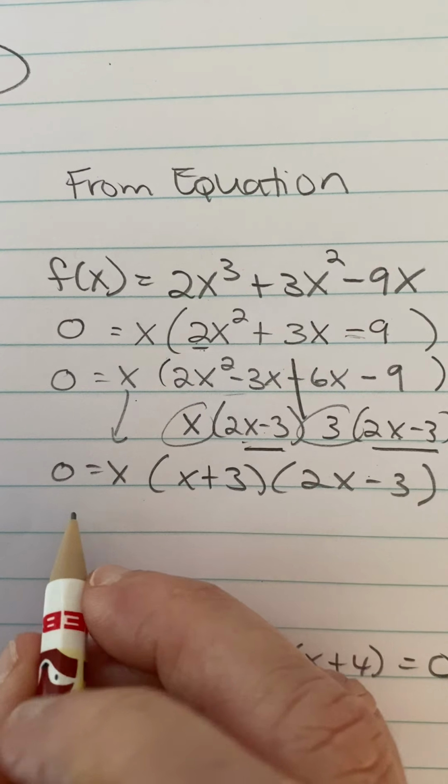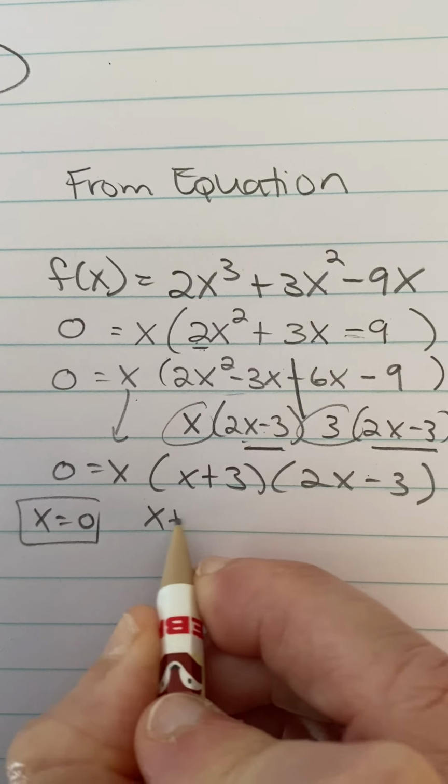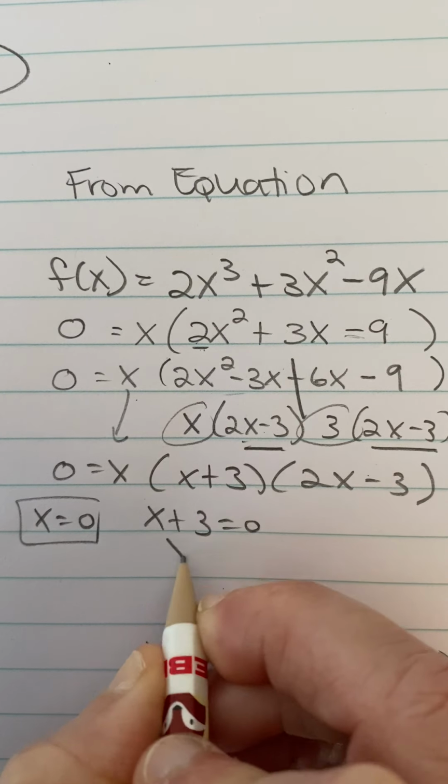Okay, now I have to use a zero product property. So x equals 0, and wow, I have my answer. Zero product property.